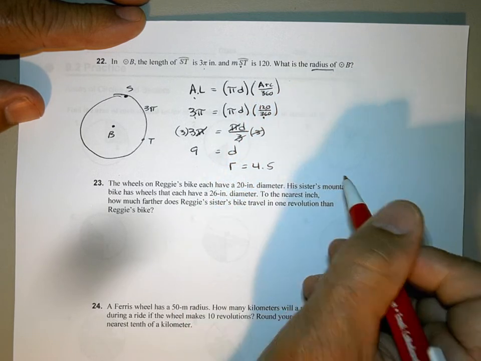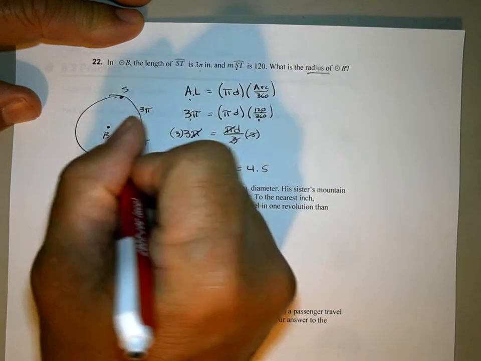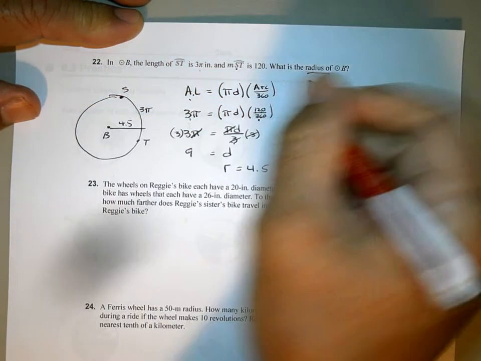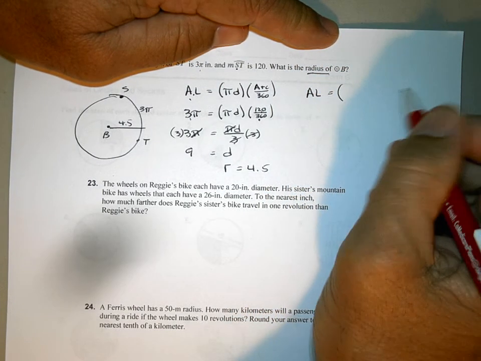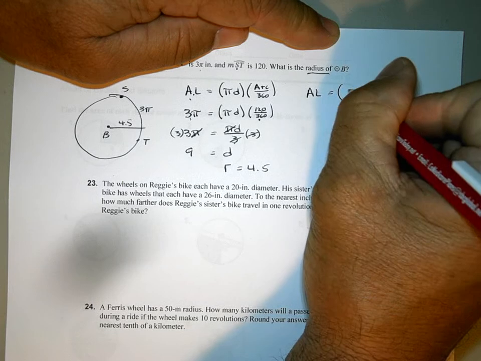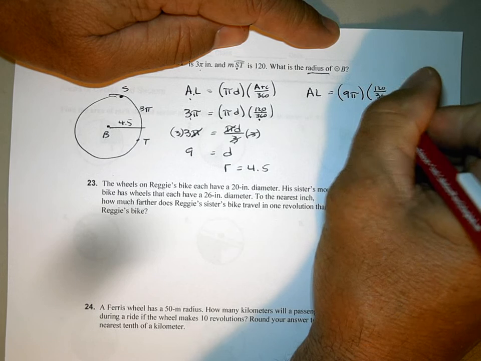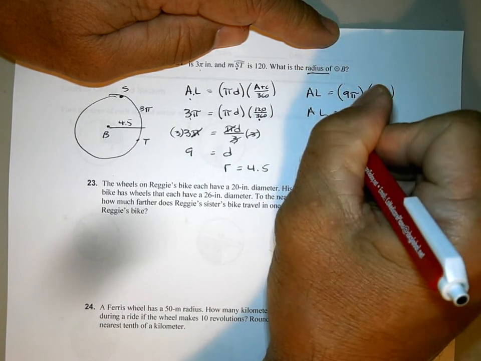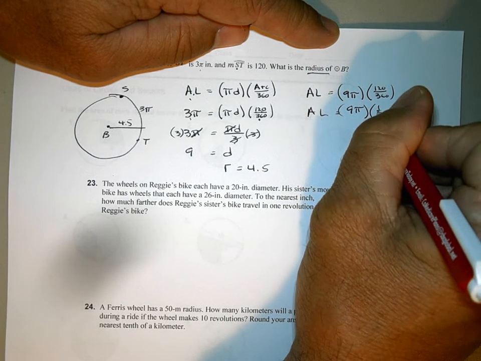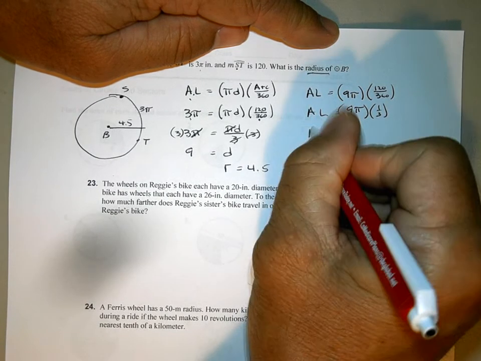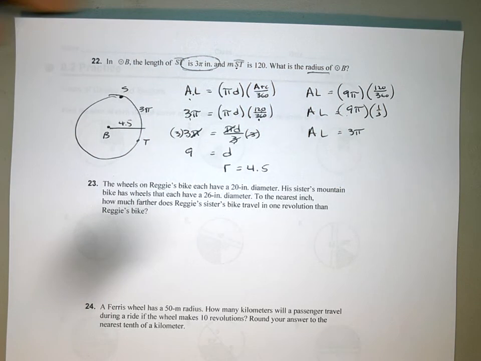4.5. Alright, let's just check and make sure that works. So if we have a radius of 4.5, arc length equals, remember, it is the circumference of the circle, so pi times diameter, which is 9 pi times 120 over 360, which means arc length equals 9 pi times 1/3, and 9 divided by 3, we get an arc length of 3 pi. And that's exactly what they told us. Okay, moving on to number 23.